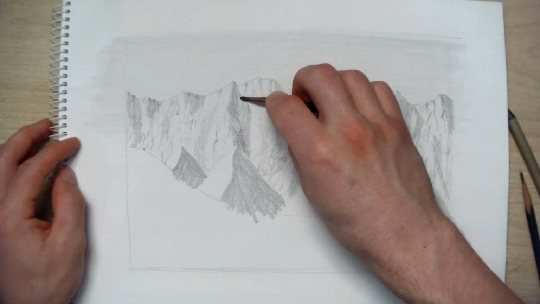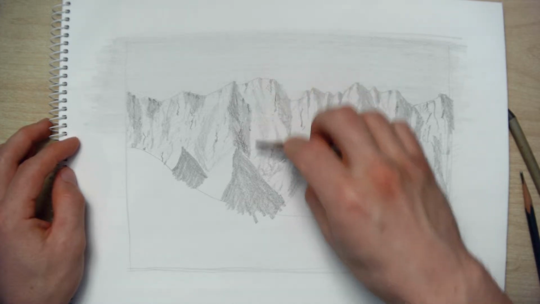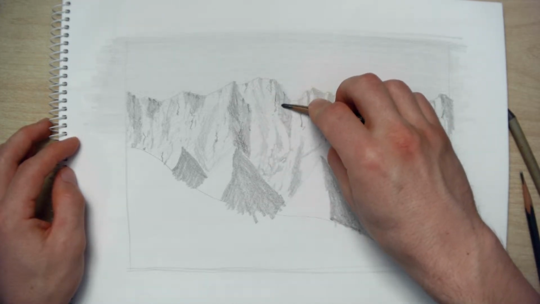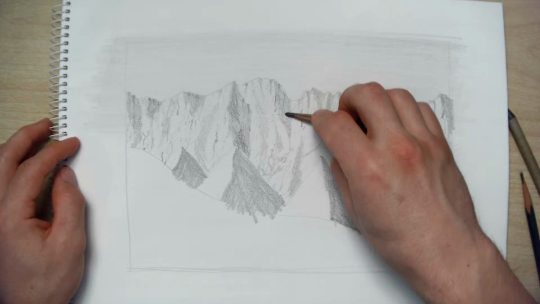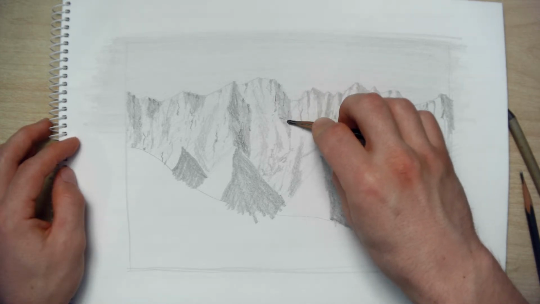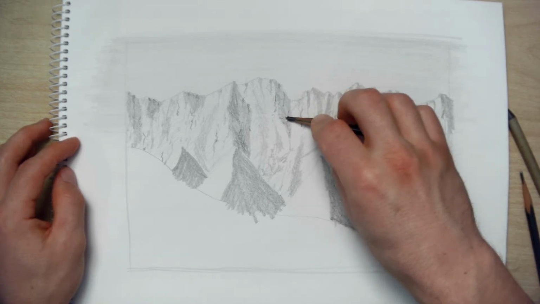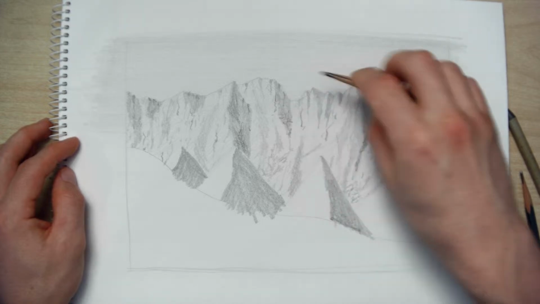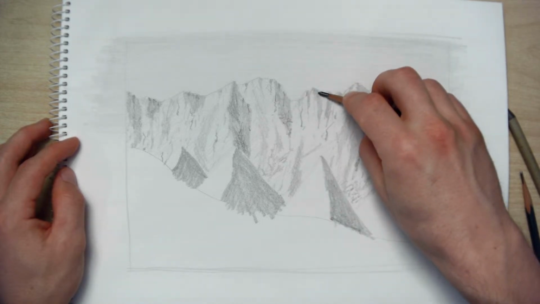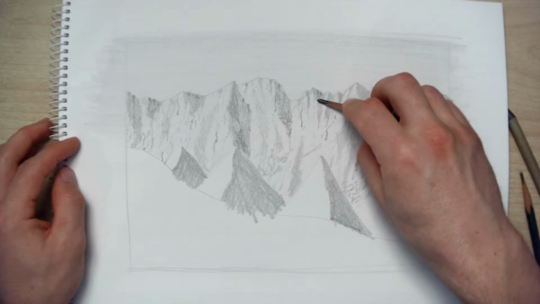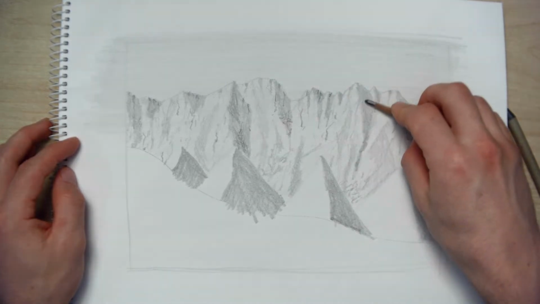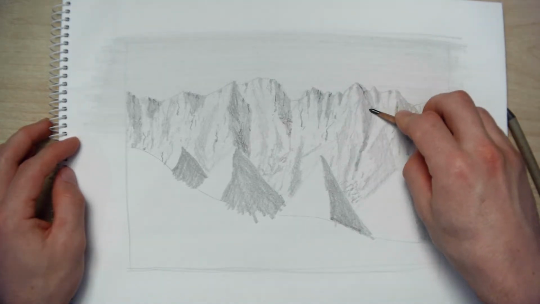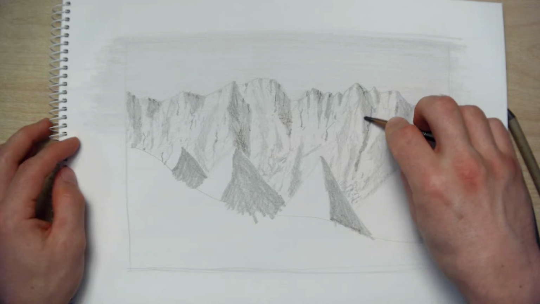And then a couple of cracks coming down here. A couple over there. A little bit of a different structure, going all the way squiggly. Something up here, in here, and over there.